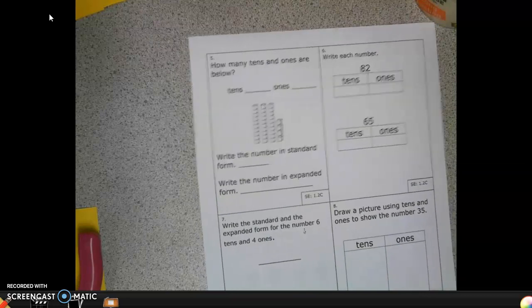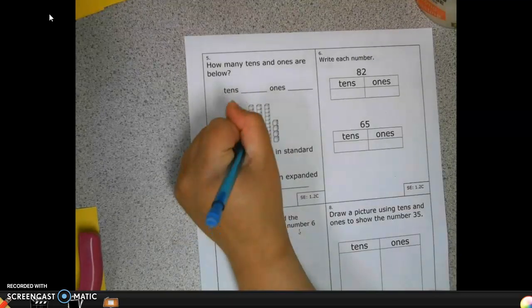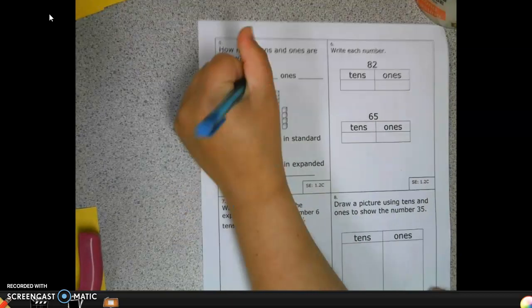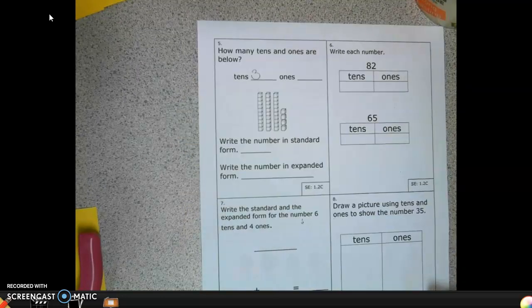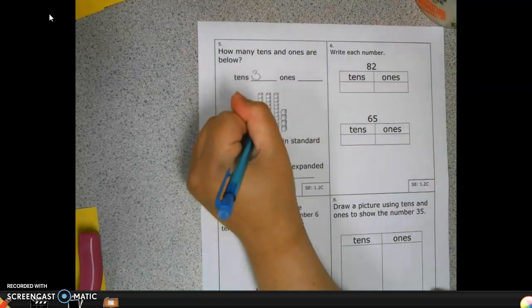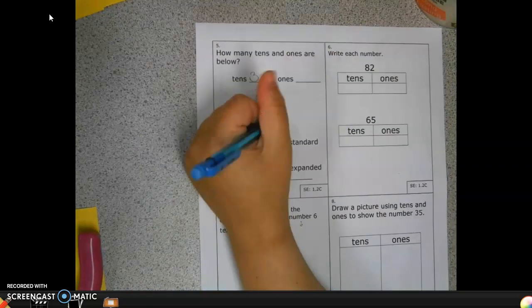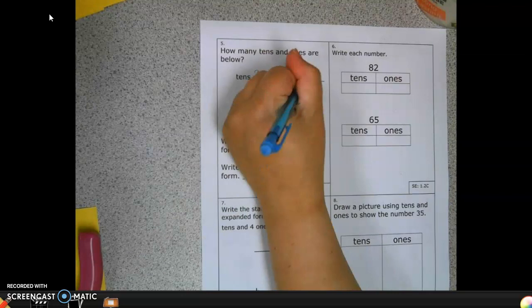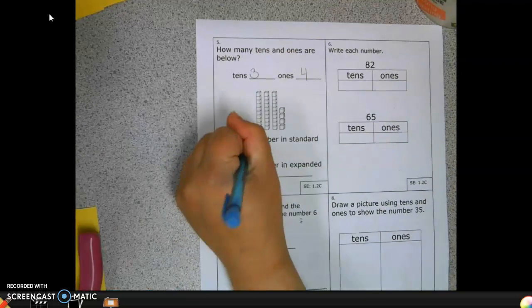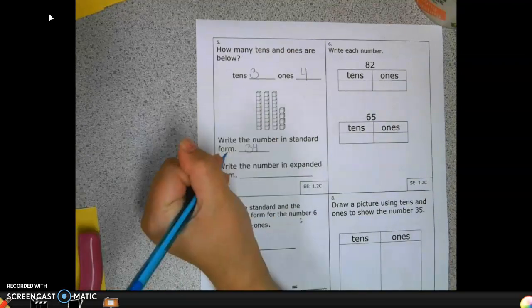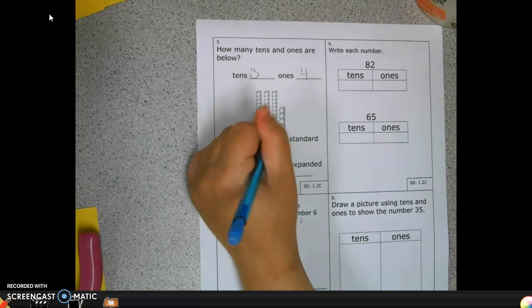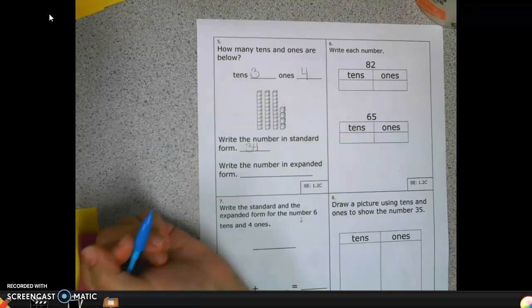How many 10s and 1s are below? I'm going to say 1, 2, 3 groups of 10. Notice I'm saying 3 groups of 10 because really these are ones that we just glue together to make a tower of 10 because it's easier to count. And 1, 2, 3, 4, 4 leftover ones. In standard form, I'd represent that number as 34 because it's 10, 20, 30, 31, 32, 33, 34.